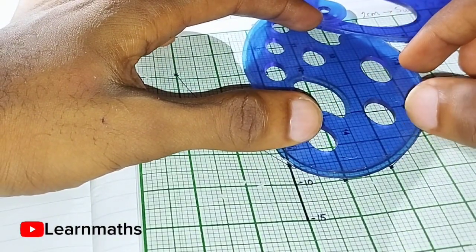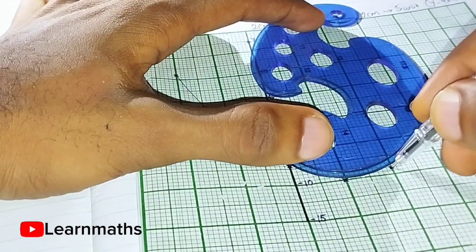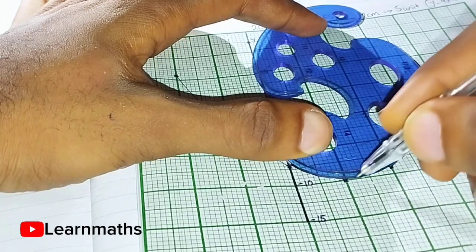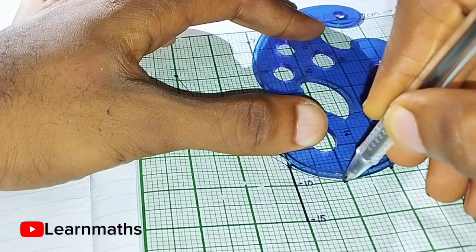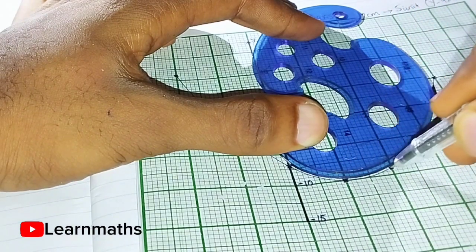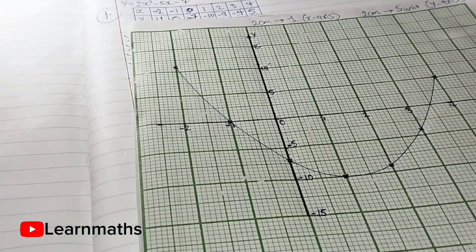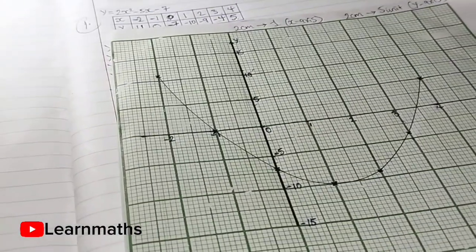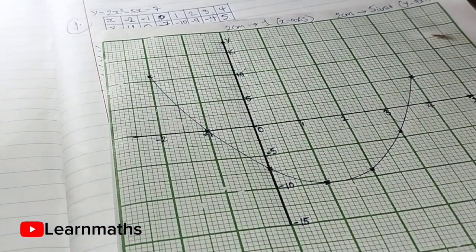Okay, let's hope this one does the job. I think it's doing the job here. Join this to this, then to this. Okay, let's see what we have there. Alright, excellent. Now I've gotten the quadratic curve. This is my quadratic curve, this curve here. Now, when you finish drawing your quadratic curve, be sure to label the curve.